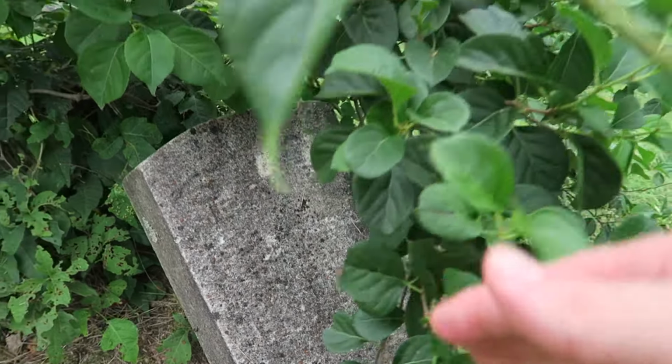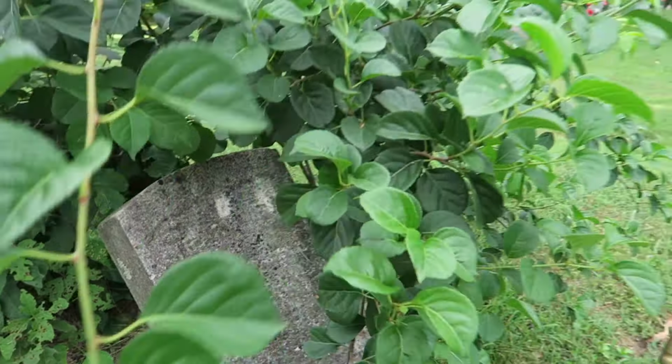And the case is the same with this one. It's really impossible to read.